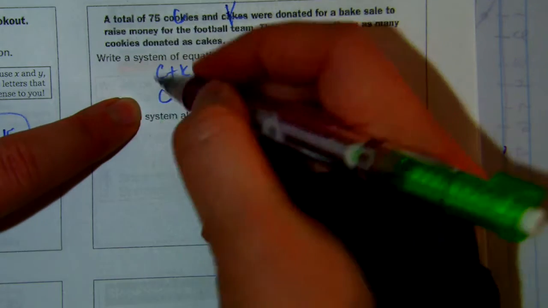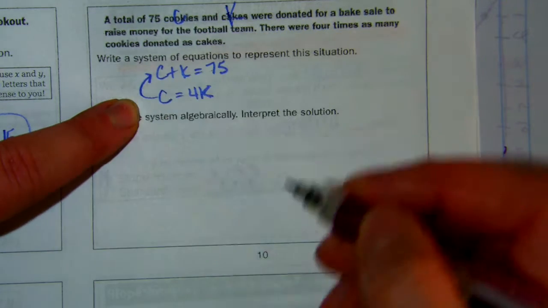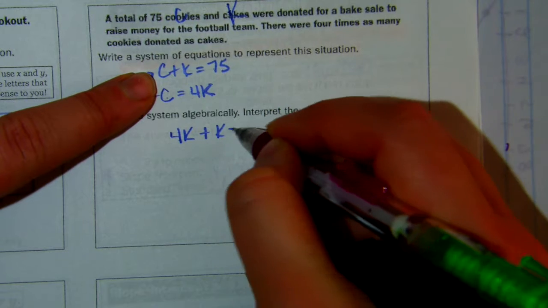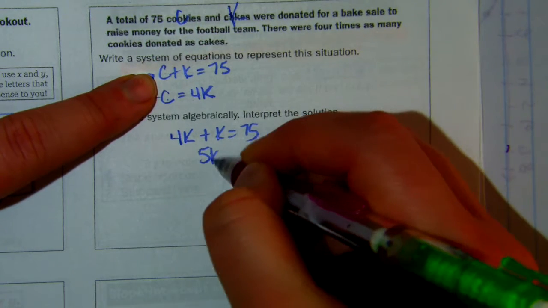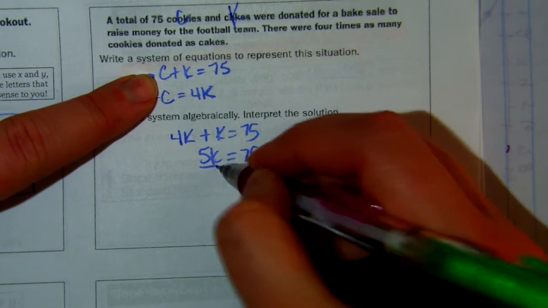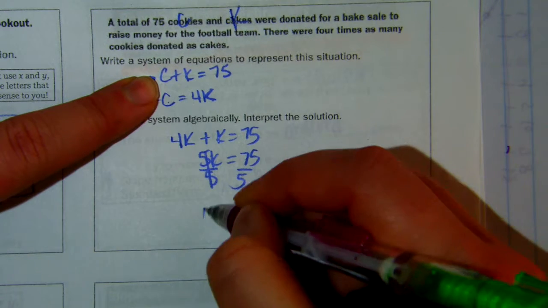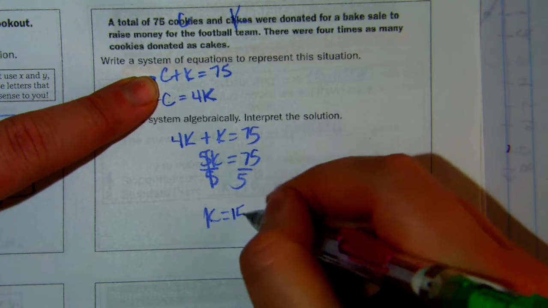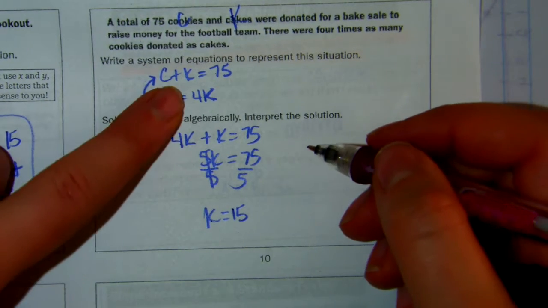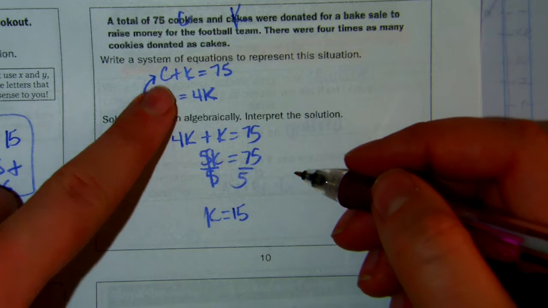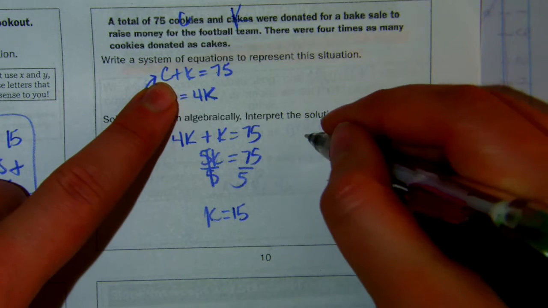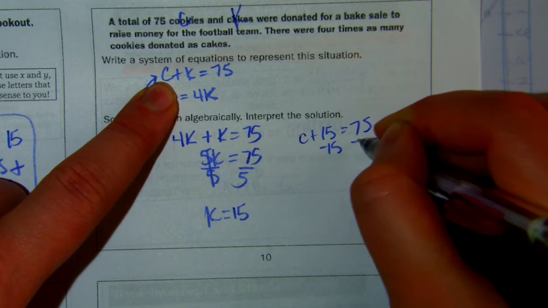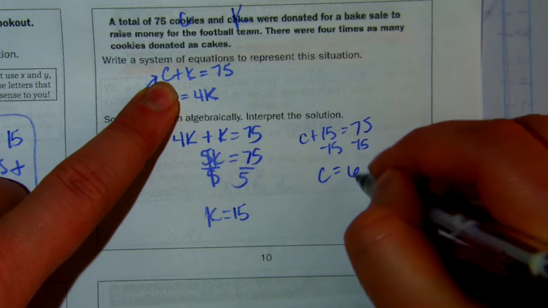So just like we did in the other one where we take the second equation and plug it into the first equation, the C is actually 4K. So 4K plus K equals 75. 5K equals 75, dividing by 5. We would get K equals 15. K stands for cakes. C stands for cookies. So C plus 15 has to equal 75. So if I subtract 15 from both sides, I get that the cookies are 60.